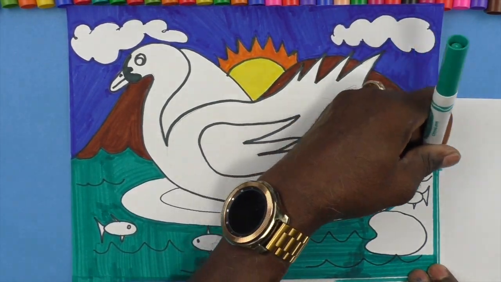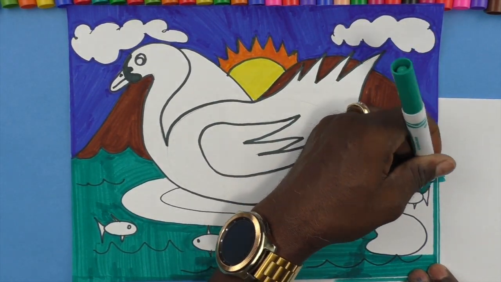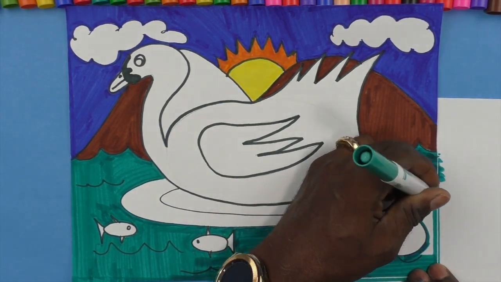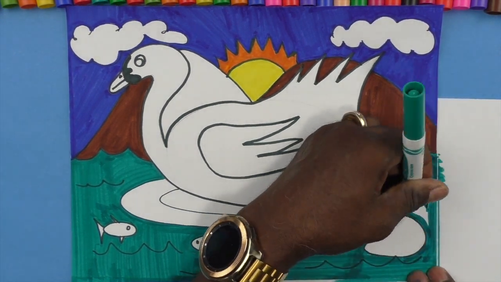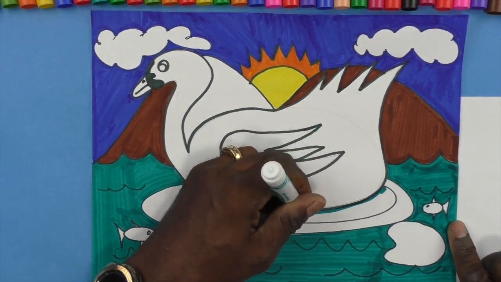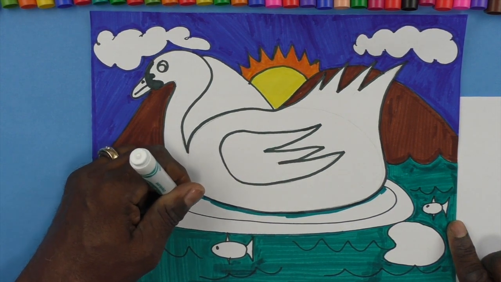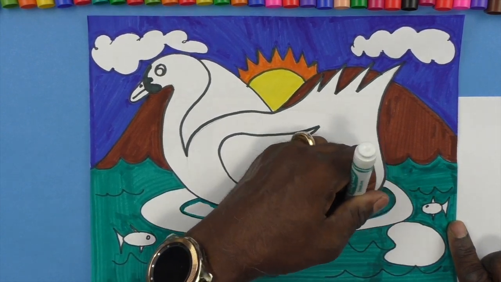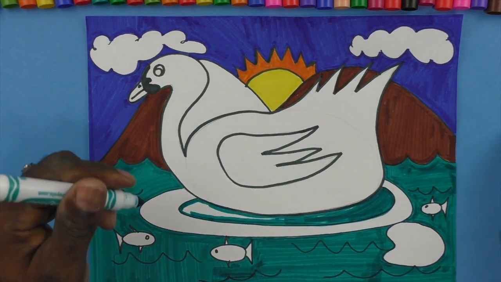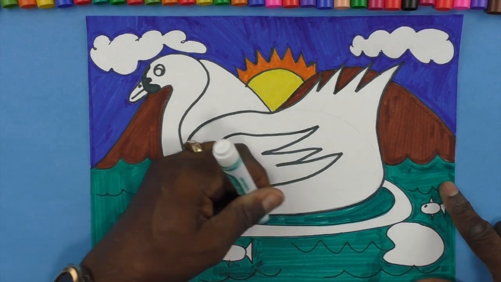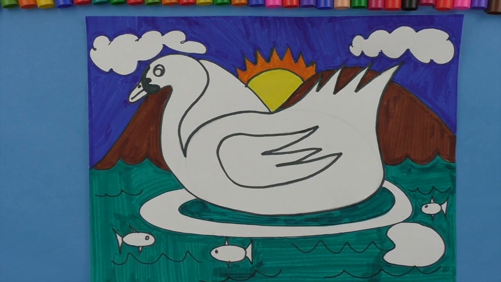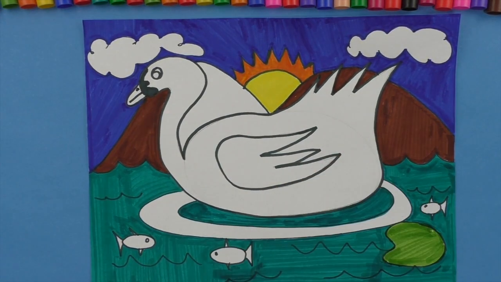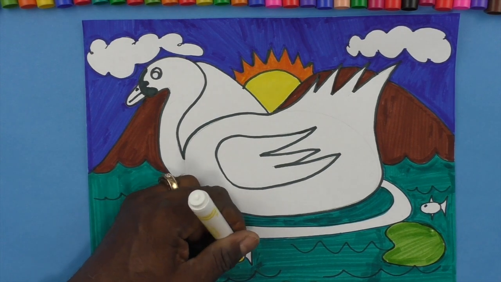I really enjoy the coloring. I like making the drawings too, but coloring is very relaxing. Now trying to go underneath the swan. I'm going to do one turquoise and one blue. And then I'm going to mix a little turquoise over top of the blue. Lily pad done.